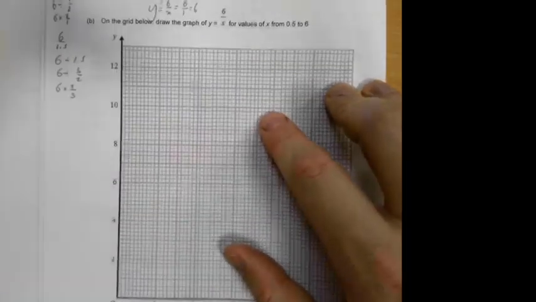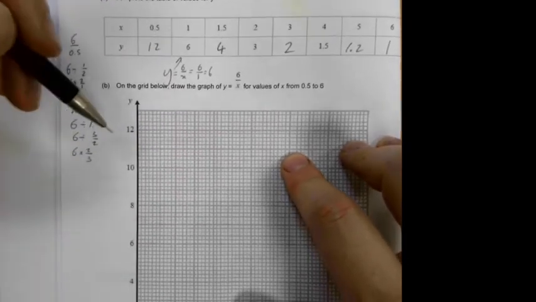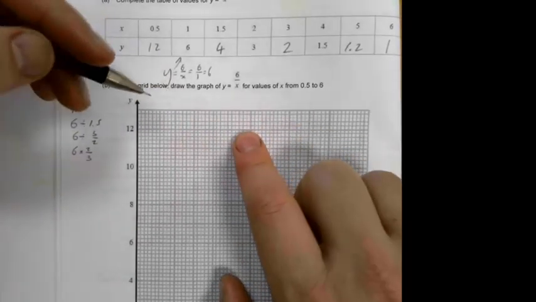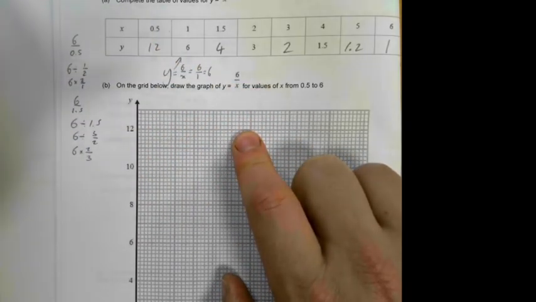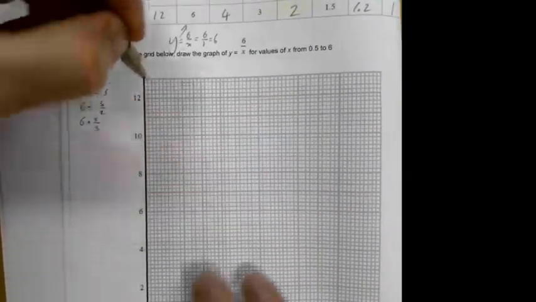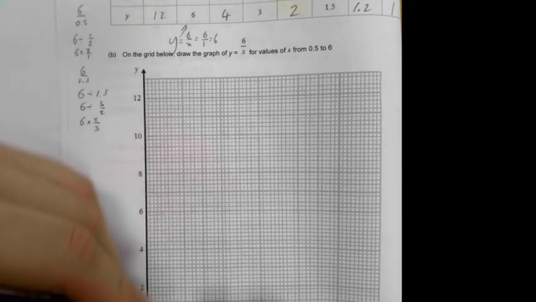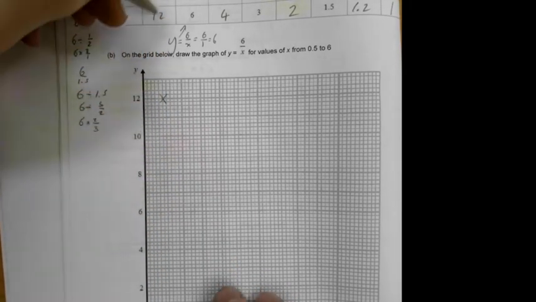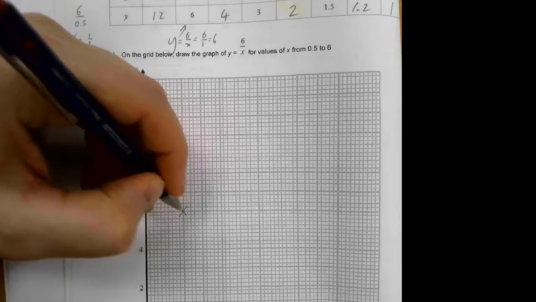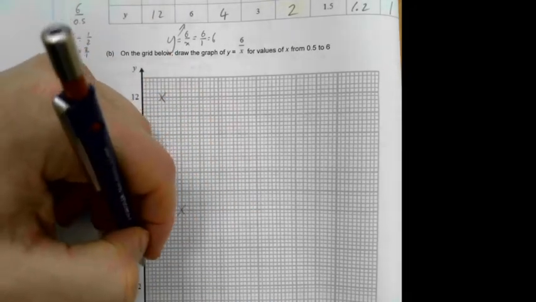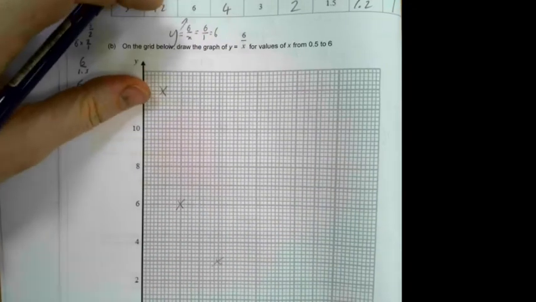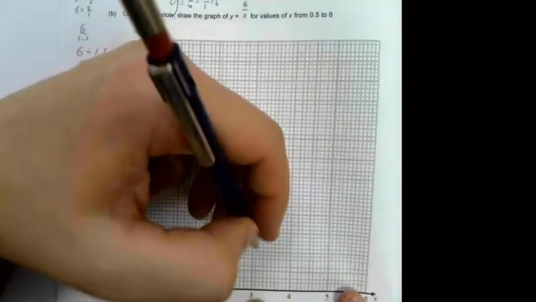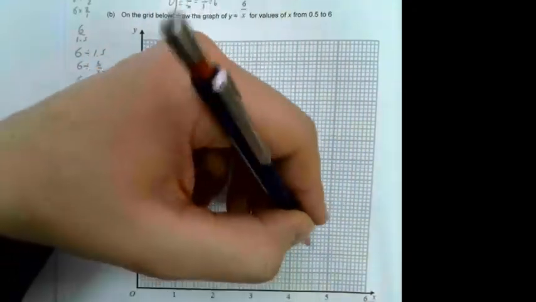So we're on to the next bit of the question, which is now we've filled our points in, we need to try and draw the graph of y equals 6 over x from our value 0.5 to 6. And so all we need to do is plot at 0.5, 12, at 1, 6, at 2, 3, at 3, 2, and so on.